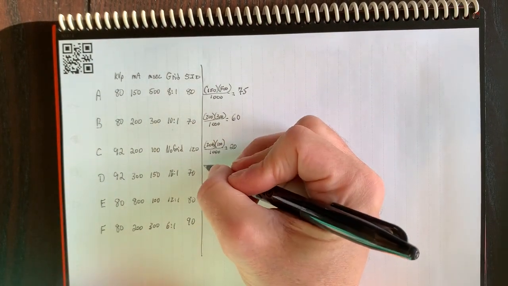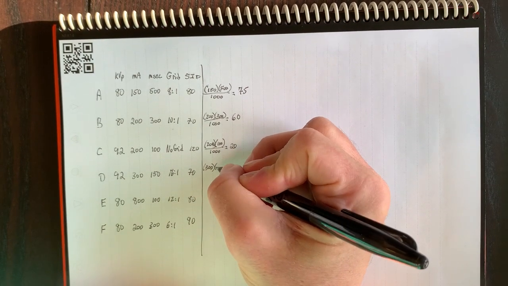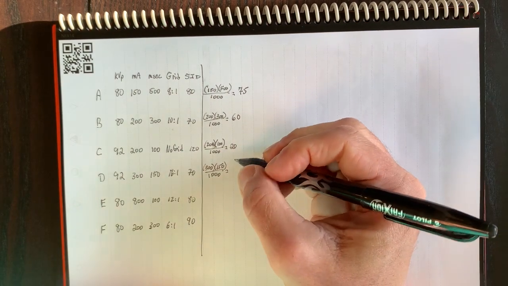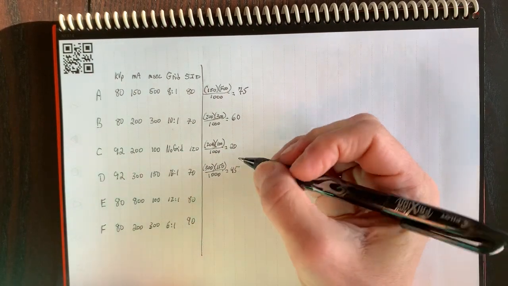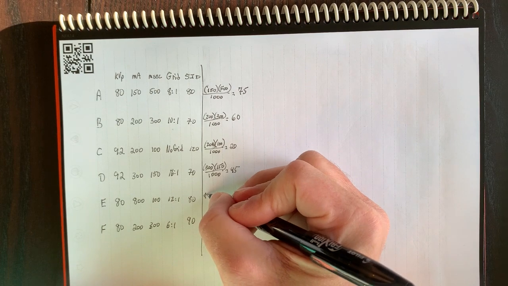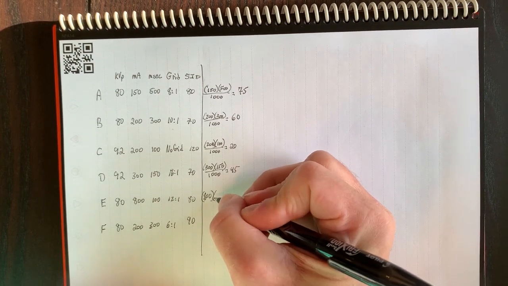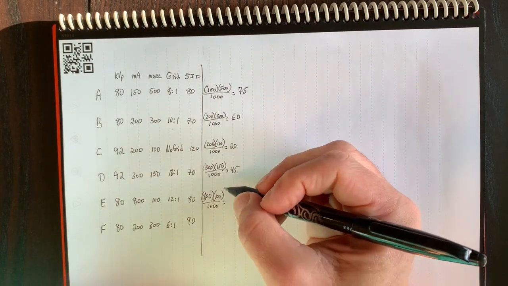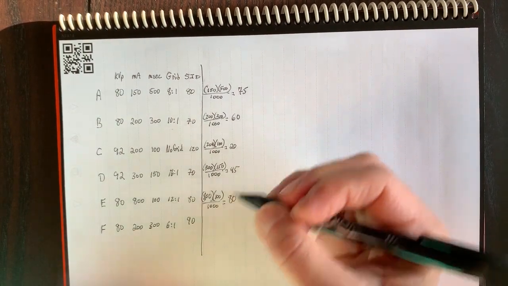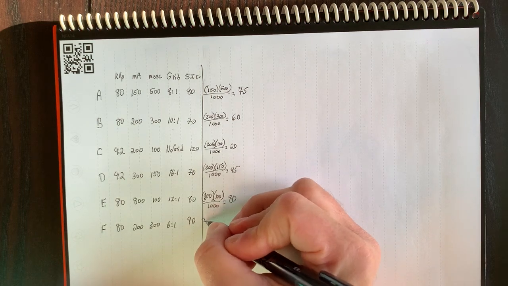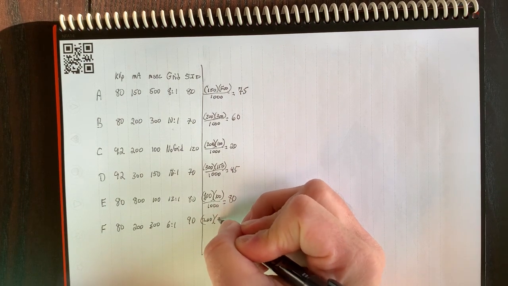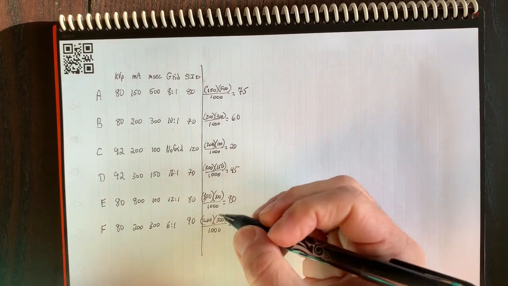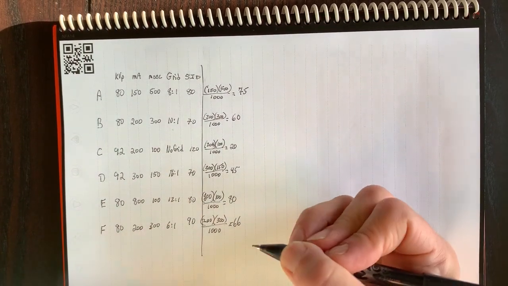In D, we have 300 milliamps for 150 milliseconds over 1,000, resulting in 45 mAs. In E, we have 800 milliamps for 100 milliseconds over 1,000, resulting in 80 mAs. And in F, we have 200 milliamps for 300 milliseconds divided by 1,000, which results in 60 mAs.